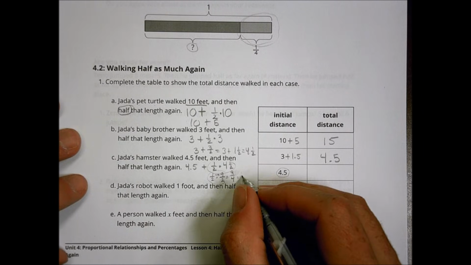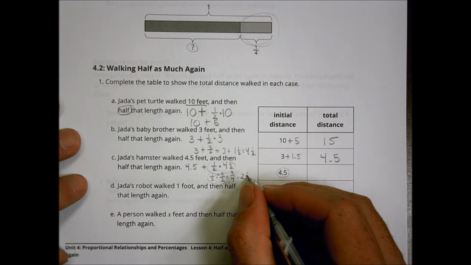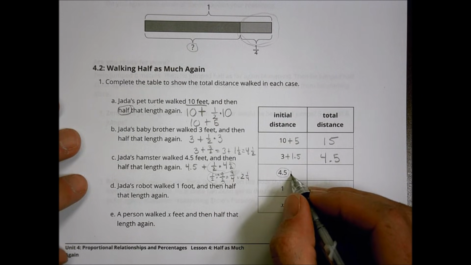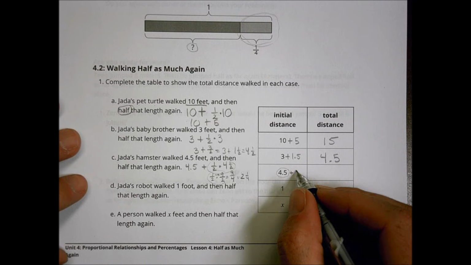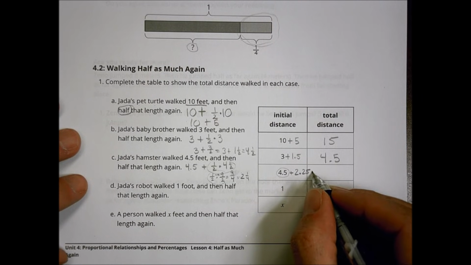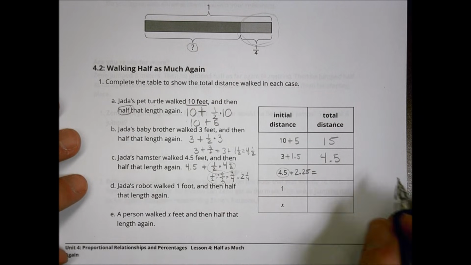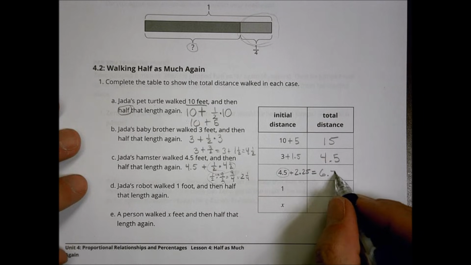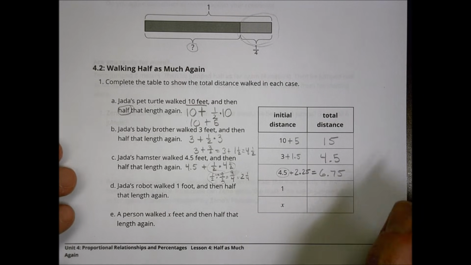So 4 goes into here 2 times with 1 left over, so 2 1/4. Okay, so I'm going to do 4.5 and I'm going to add to that 2 1/4. 2 1/4 is also 2.25, if I wrote it out like that. So now when I add this up, I end up with 6.75 as my solution for that one.